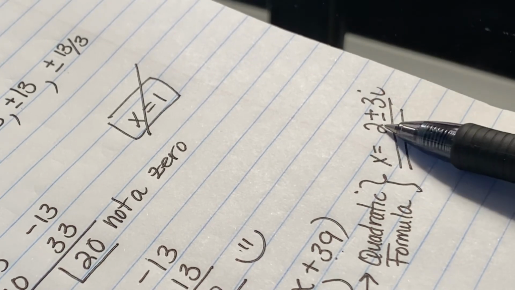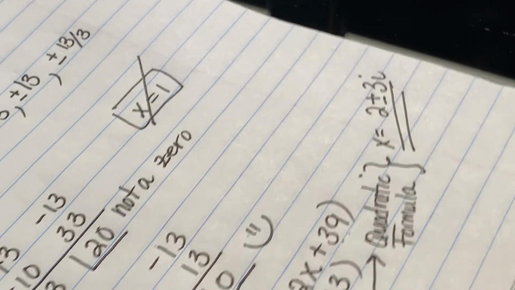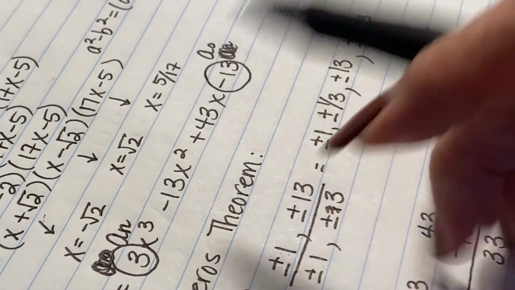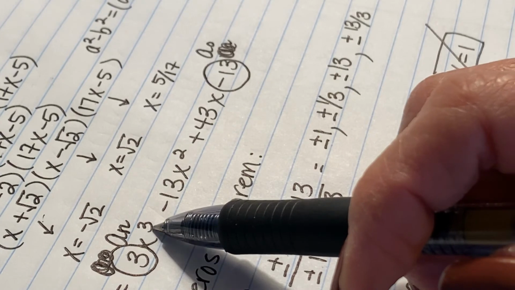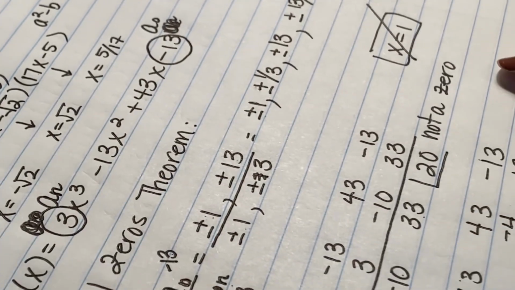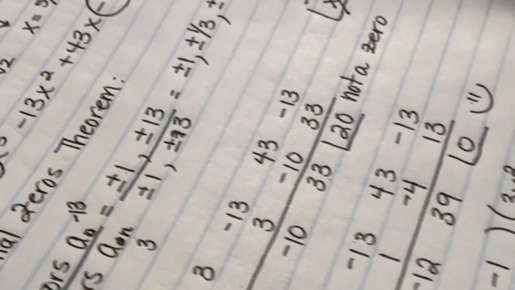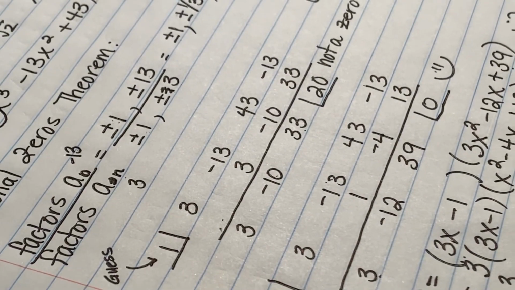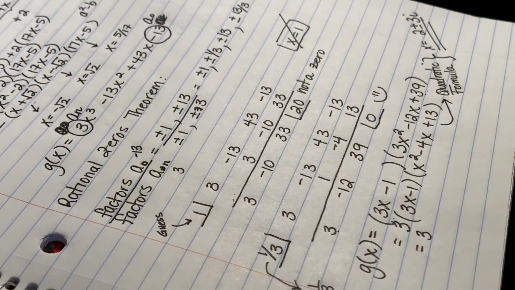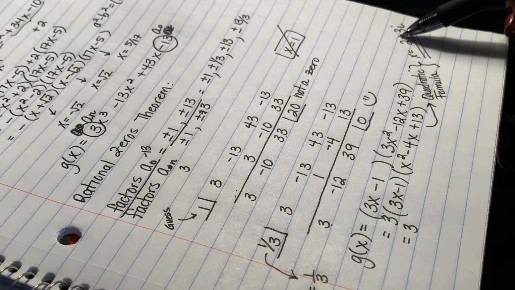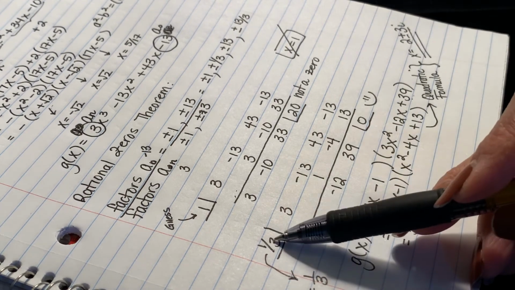They always appear in pairs. And it makes sense because notice that our degree was a degree of 3. We had to find 3 zeros. So either our zeros were going to be all real numbers, all 3, or they were going to end up being one real and a pair of complex numbers, because they always have to be a pair. So 1, 2, and then the 3 that we found from right here.